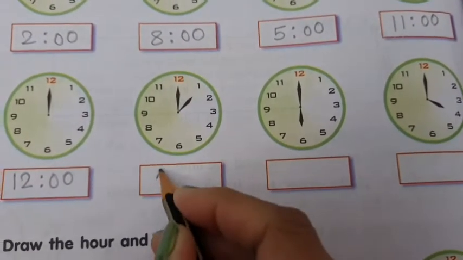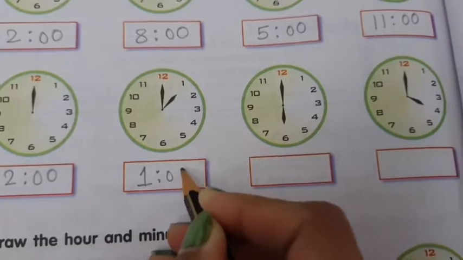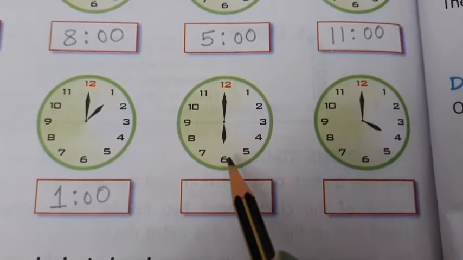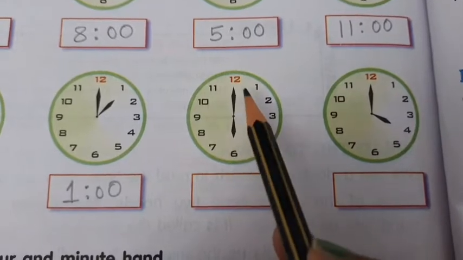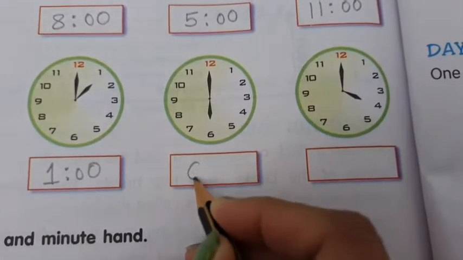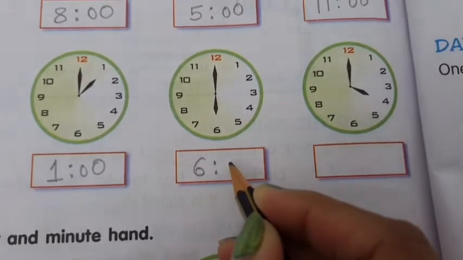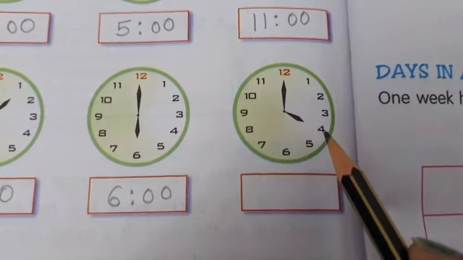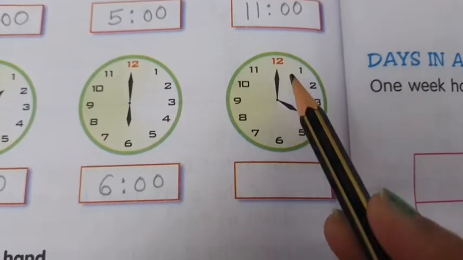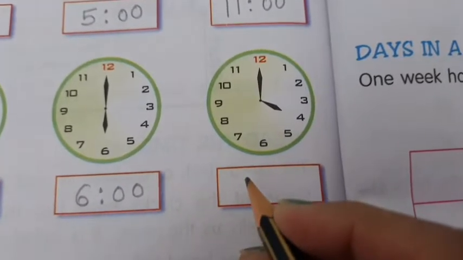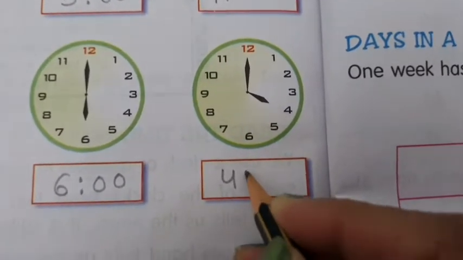The time is 1 o'clock. The hour hand is at 6 and minute hand is at 12. So the time is 6 o'clock. Next, the hour hand is at 4 and the minute hand is at 12. So the time is 4 o'clock.